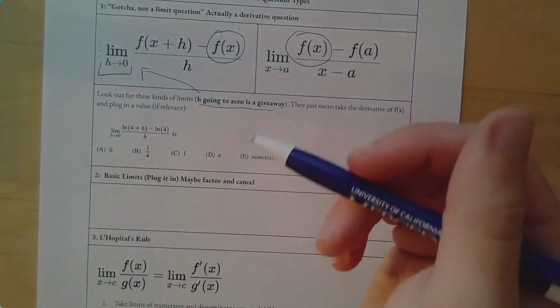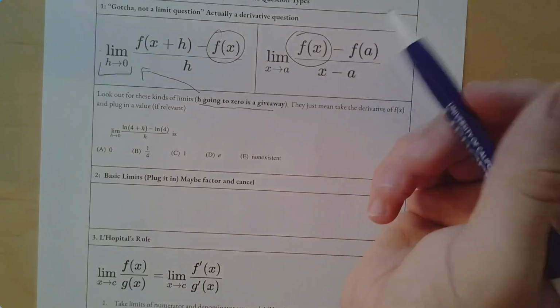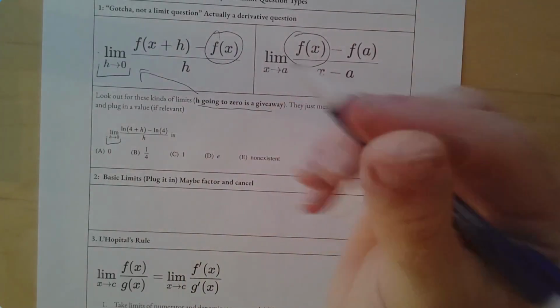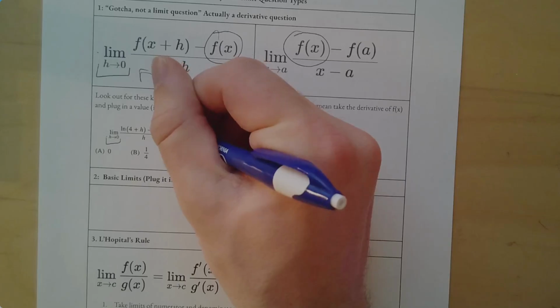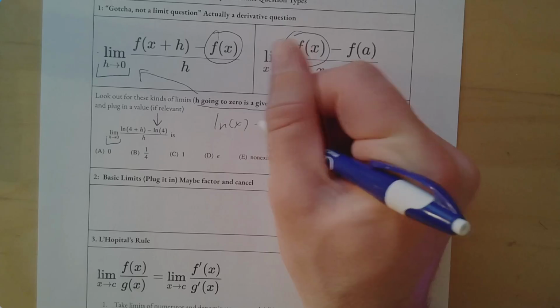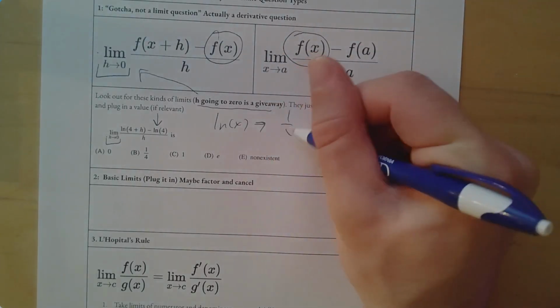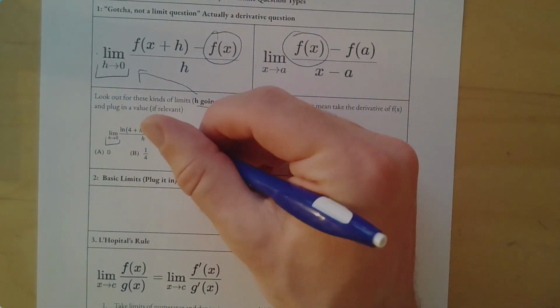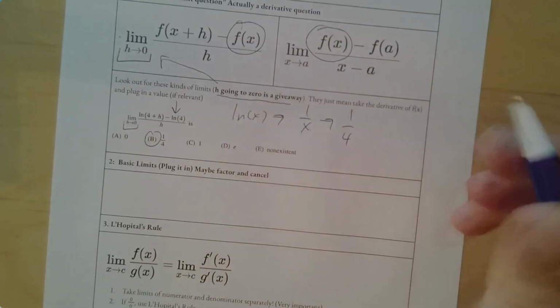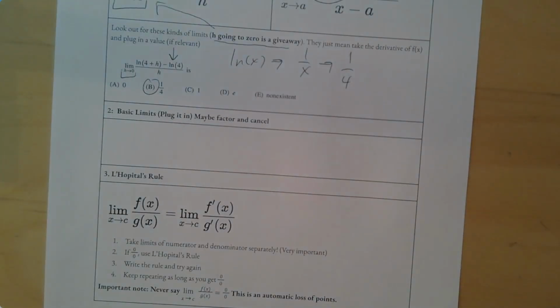Okay, hopefully you tried it. It's saying that the limit, so again, the key here, I see h approaching 0, boom, I'm thinking derivative. I have to take the derivative of something. You should remember, I'm going to take the derivative of this function. The function is ln x. The derivative of ln x is 1 over x. Then I'm going to plug in that 4. So it's going to be 1 over 4. The answer is B. Okay, going good so far?